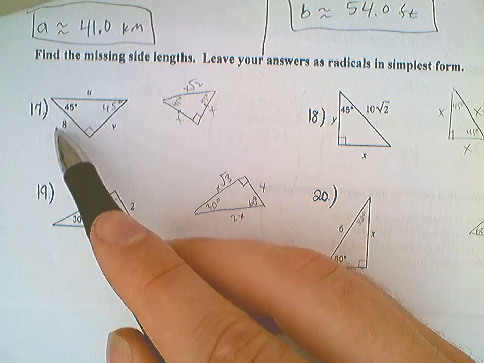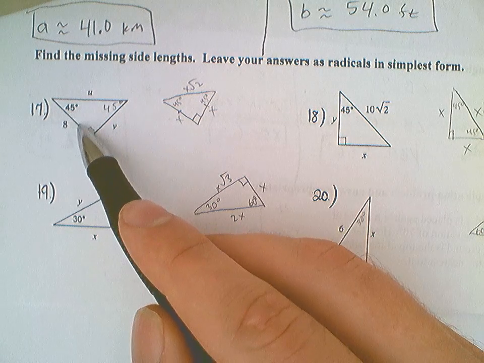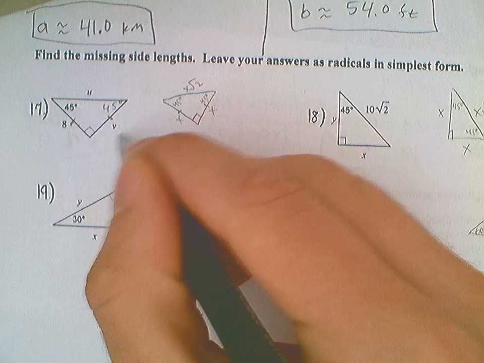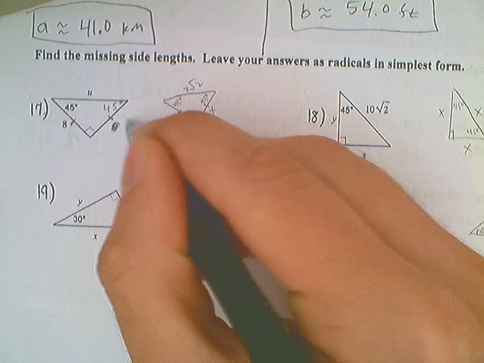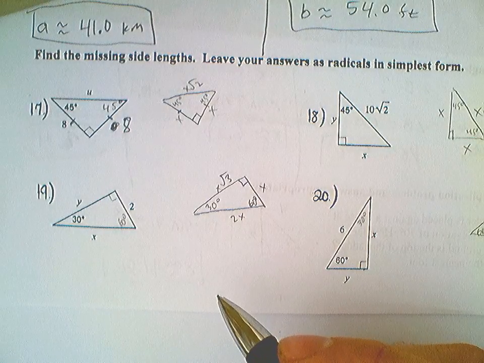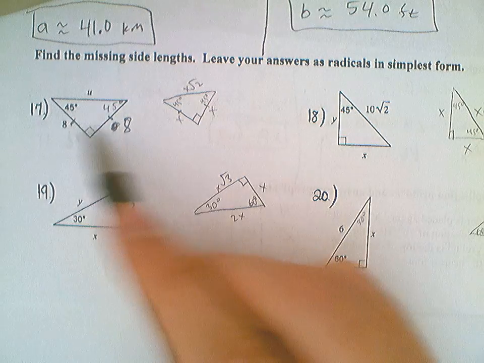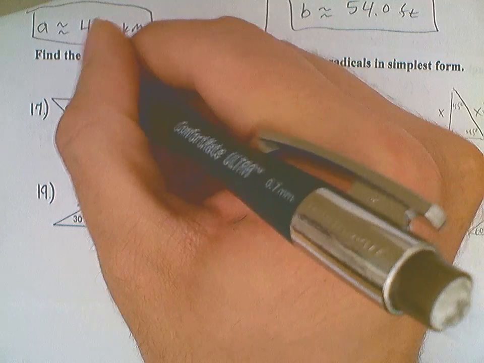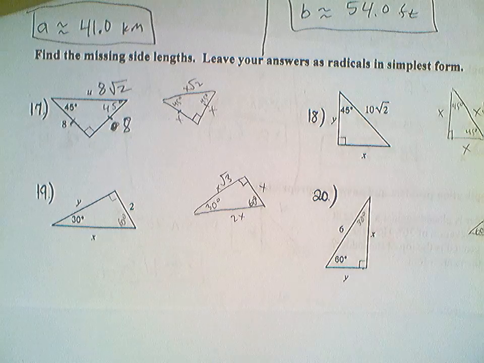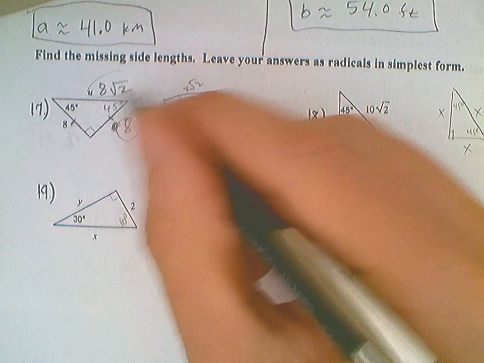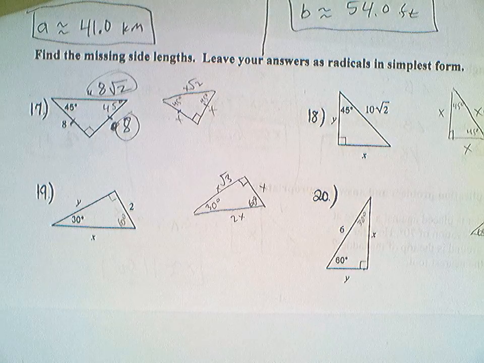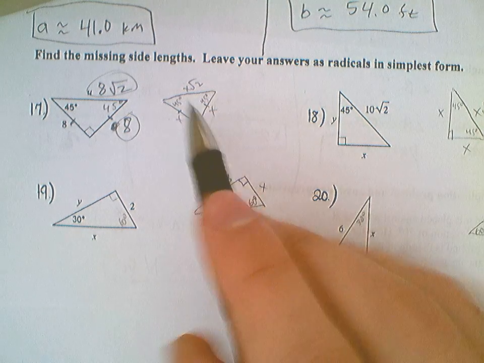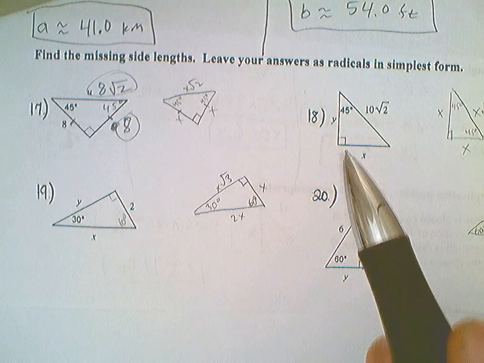In this triangle here, number 17, we're given that this side is 8, but it's a 45-45 triangle, so these two sides are the same. So this side is 8 as well. If these two are 8, the hypotenuse has got to be 8 times square root of 2. So 8 square root of 2. Those are the other two missing side lengths there. Matching it to the pattern here, we've got 8, and then 8 square root of 2.